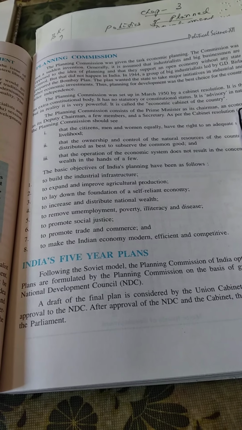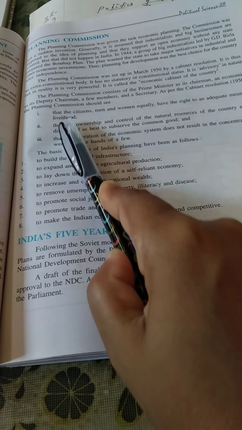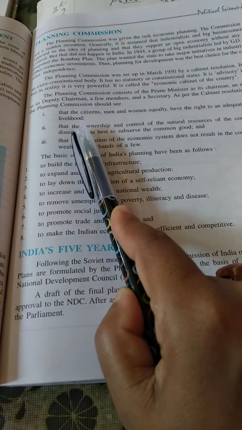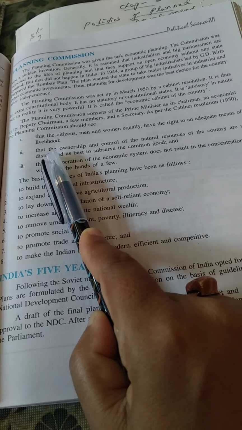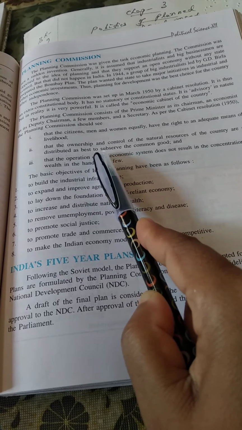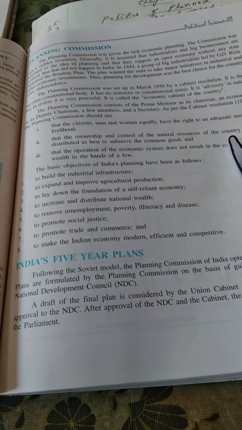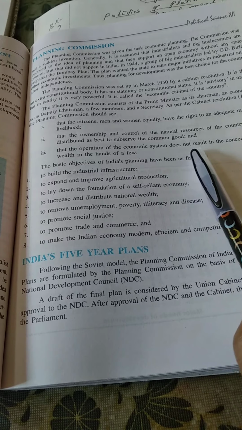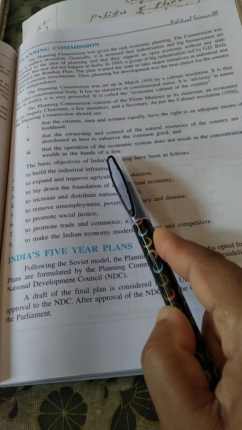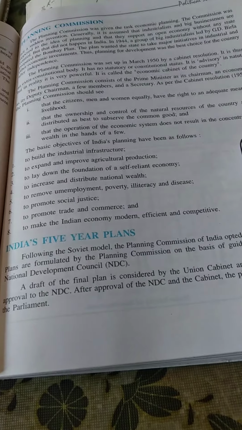As per the Cabinet Resolution of 1950, the Planning Commission should see what they would have to go for. First of all, what decisions they have to take. The citizens, men and women, equally have the right to an adequate means of livelihood. That means all people have a right to live, a right to a job and all these things. That the ownership and control of the natural resources of the country are so distributed as best to serve the common good. Whatever natural resources India has, they have to be distributed so that all people get equal rights. That the operation of the economic system does not result in the concentration of wealth in the hands of a few. The economic system should be so distributed that wealth does not concentrate in a few hands. All should get equally whatever resources are to be distributed in the country at that time.